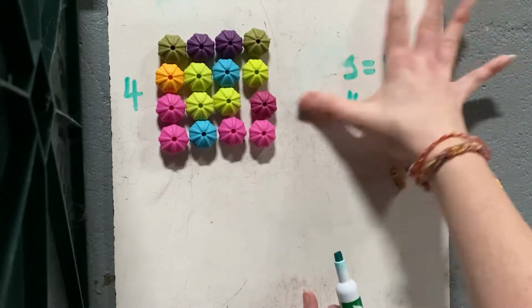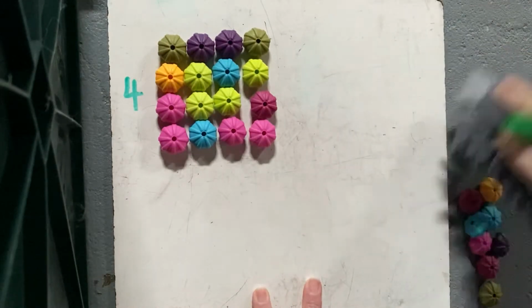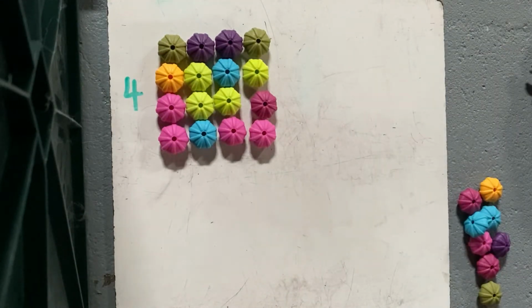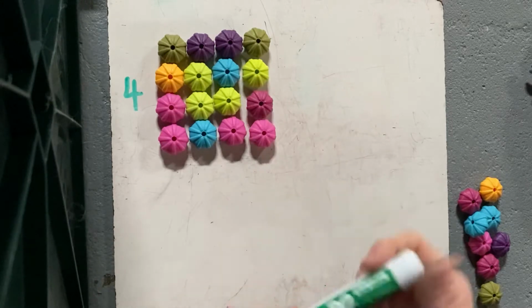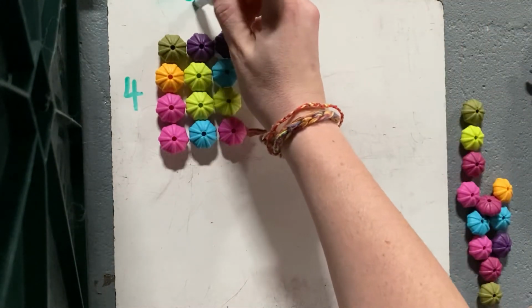I'm going to go ahead and erase this here. When you're looking at an array, we still have this, I'm going to go back to my 4 by 3.